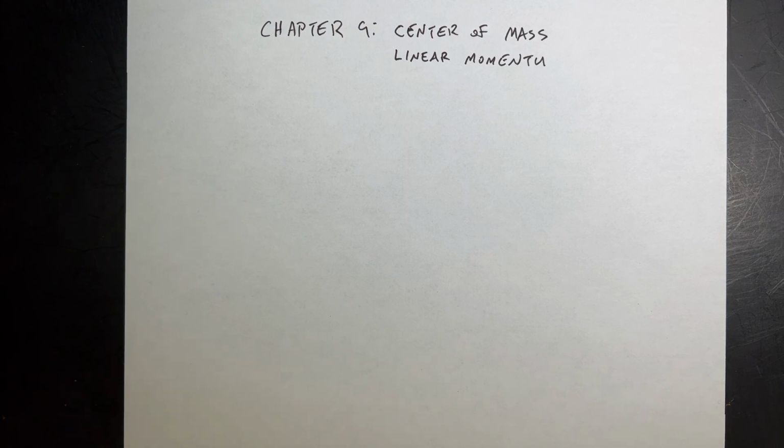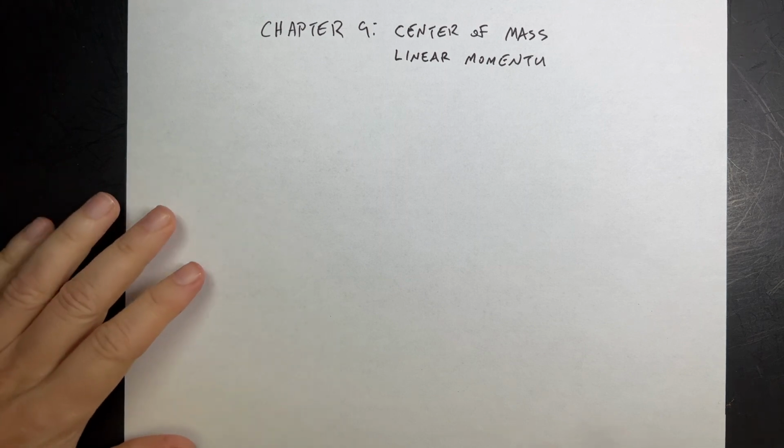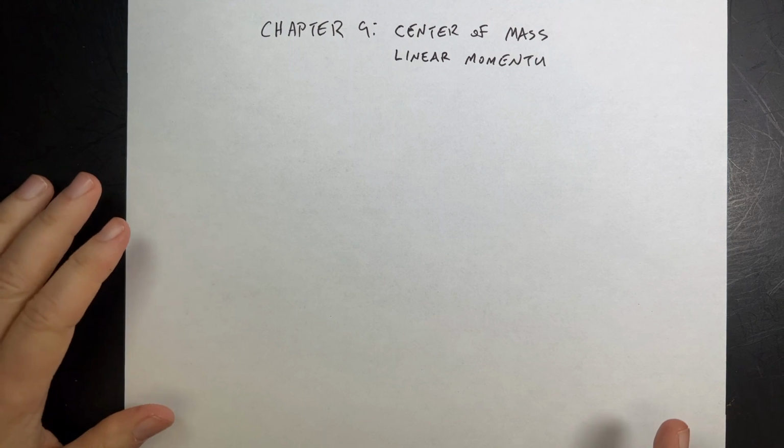I'm in chapter 9, center of mass and linear momentum. Now, I'm going to start off this. They start off with center of mass. I'm going to start off with momentum.